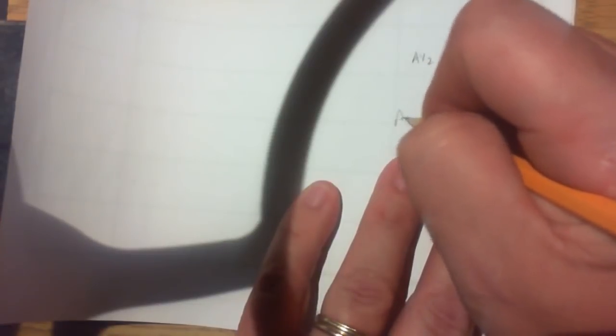We have trigonal planar, that's our AX3. We have our tetrahedral, AX4.